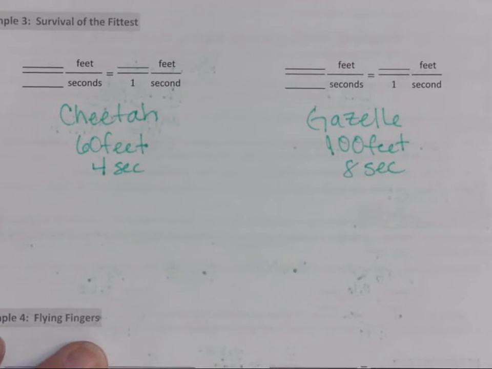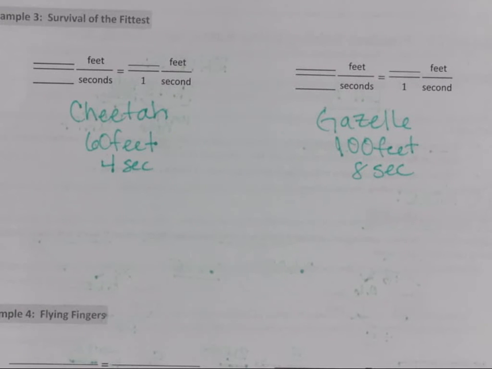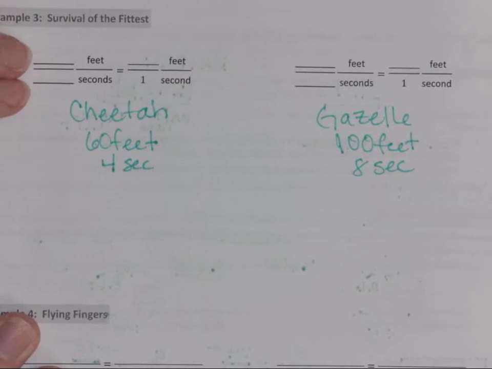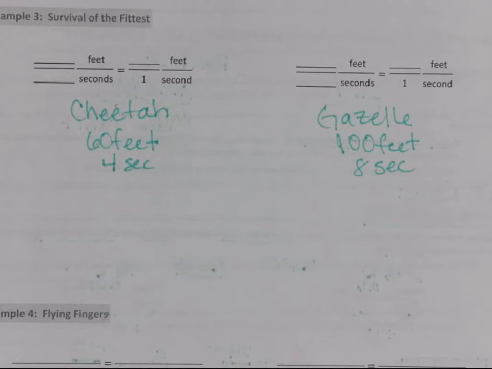You may do this one on your own. Work at a level 0. I'm coming around to make sure you've written your rate correctly. I'll give you a check if you have. I'll circle it if you have not. Go ahead and get started.